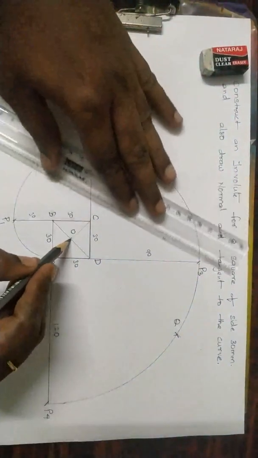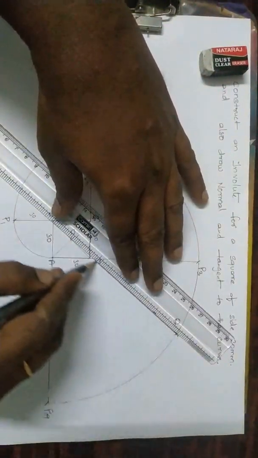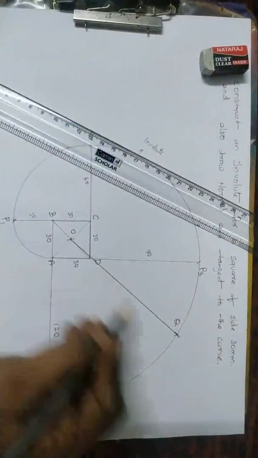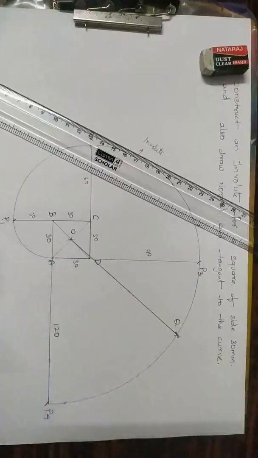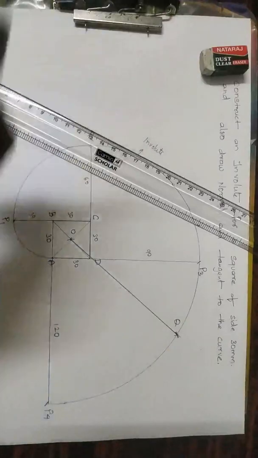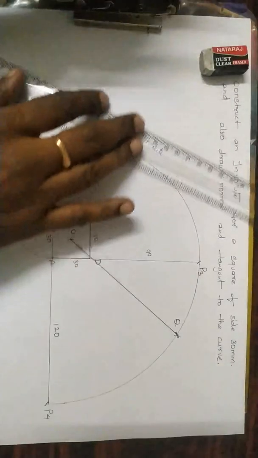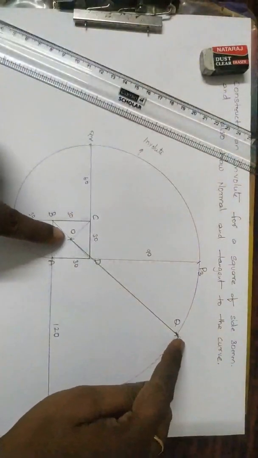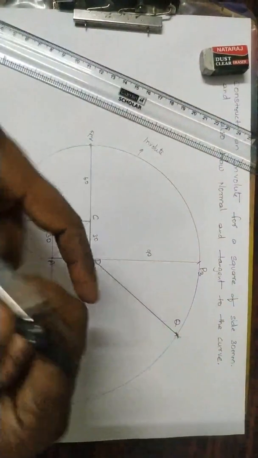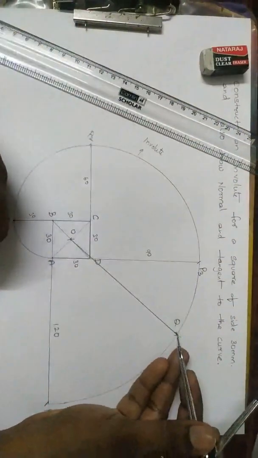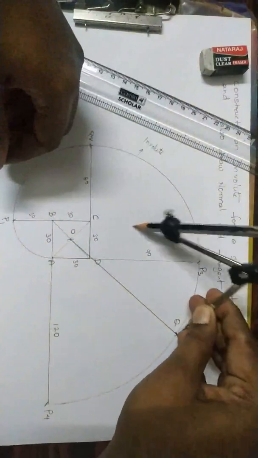Now I am joining O and Q. Just join like this, O and Q. Now find the center of OQ. How to find the center of OQ? With a perpendicular bisector. For any line, without knowing the distance, we can find the center using a perpendicular bisector. How to draw the perpendicular bisector? Take more than half. This is more than half. Draw a curve on both sides.